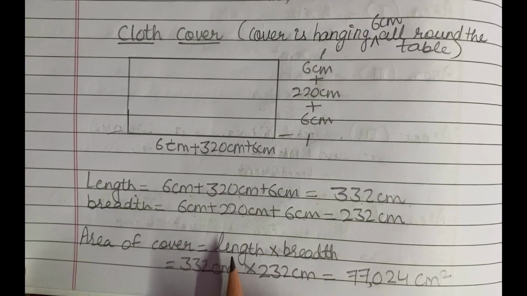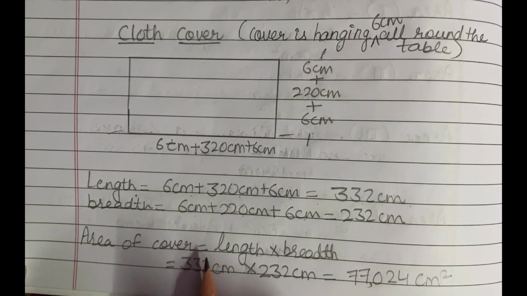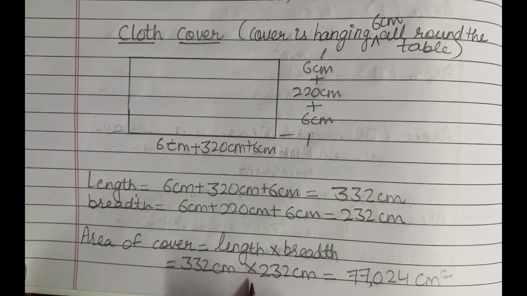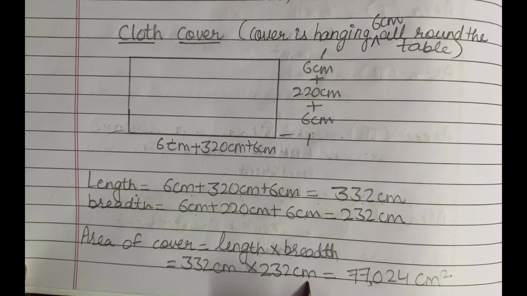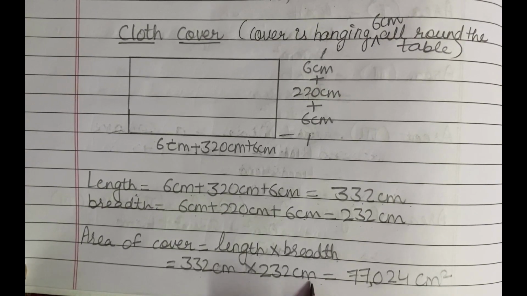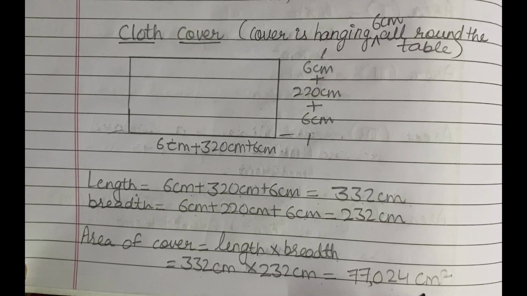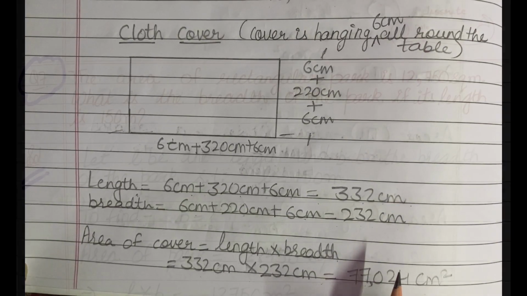Now we have to find the area of the cover also, and this cover is also in rectangular shape, and the area of the cover will be given by length multiplied by breadth. So that means 332 centimeter multiplied by 232 centimeter, and on multiplying it we will get 77,024 centimeter square as the answer. Hopefully it is clear to you.